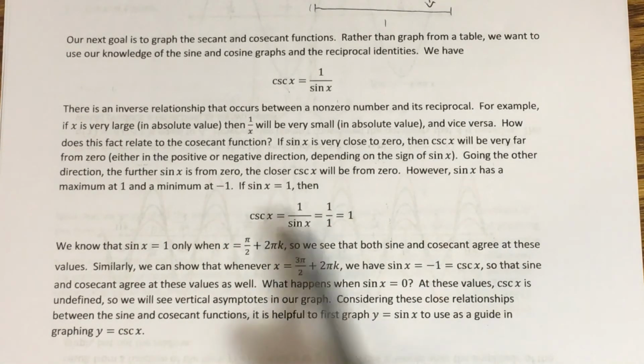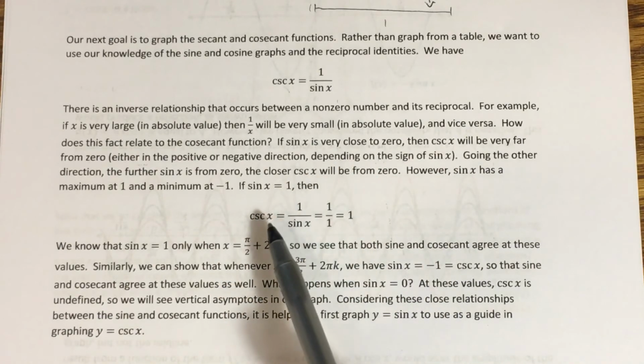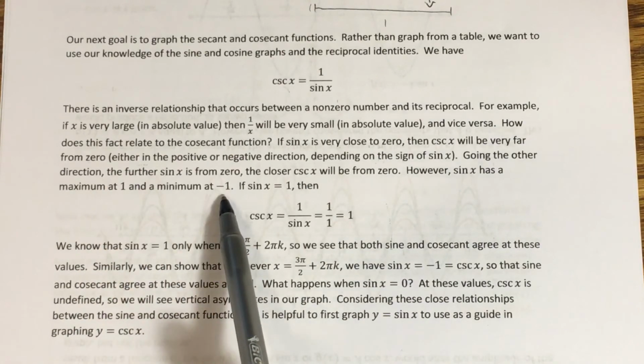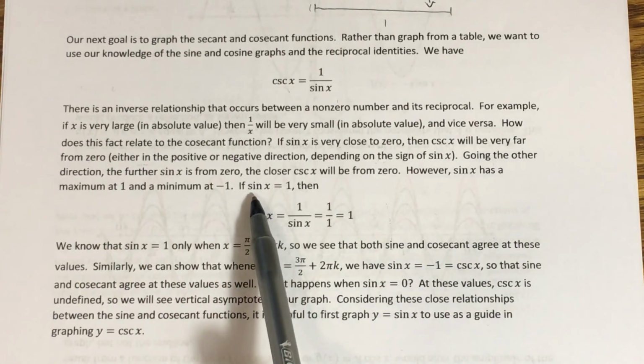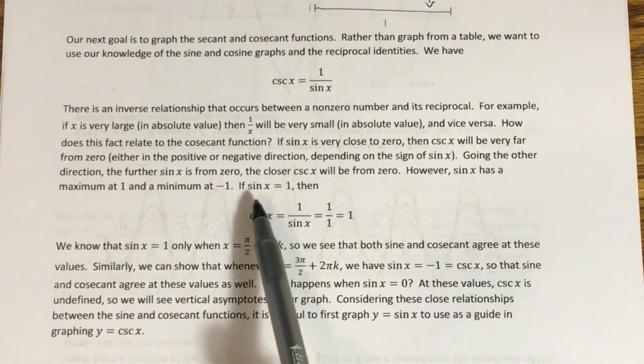Similar, kind of going the other direction, sine of x has maximum and minimum values. So sine of x has a maximum of 1 and a minimum of -1. Let's look at that maximum for a second. What if sine of x is equal to 1? What can we say about cosecant of that same x value?